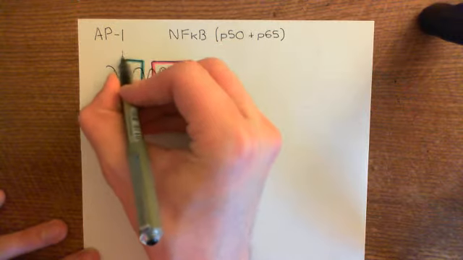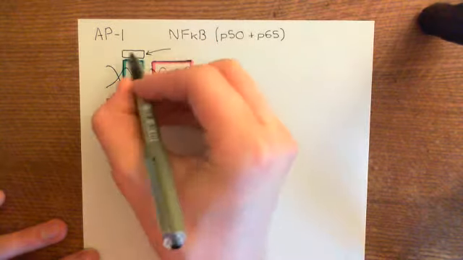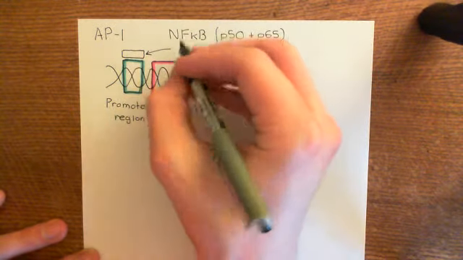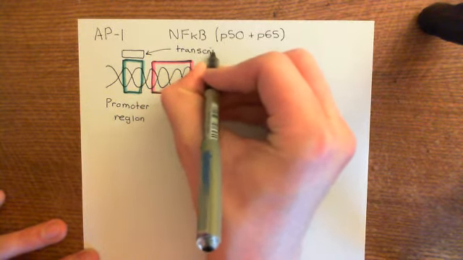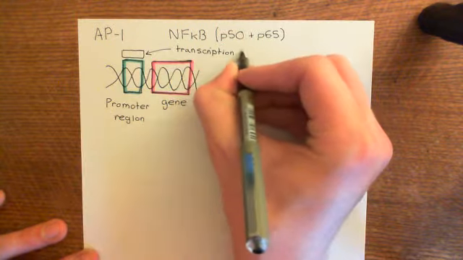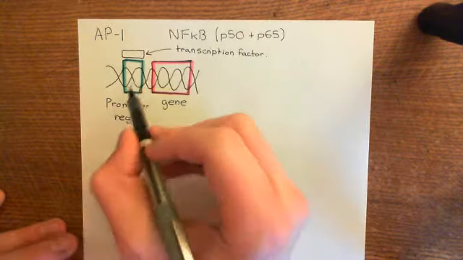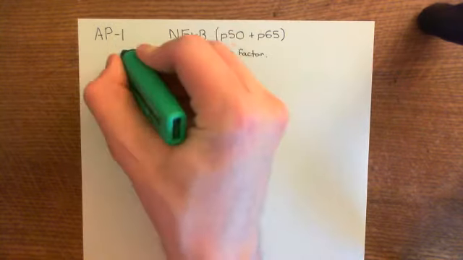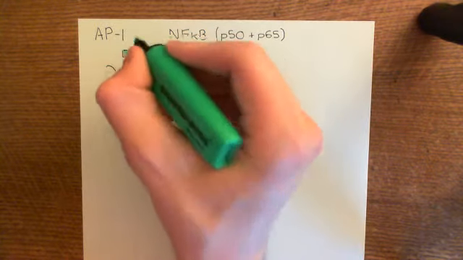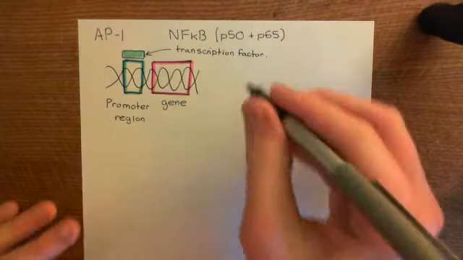Now, a transcription factor is something which will bind to the promoter region. So here's an external chemical species. They're usually proteins, but I don't think they have to be proteins. Okay, so a transcription factor is some molecule which will come and bind to the promoter region and alter the affinity of that promoter region for binding to the RNA polymerase. So let's highlight this transcription factor in bright green here. Okay, so this will bind to the promoter region and it will change the affinity of that promoter region for the binding of RNA polymerase.